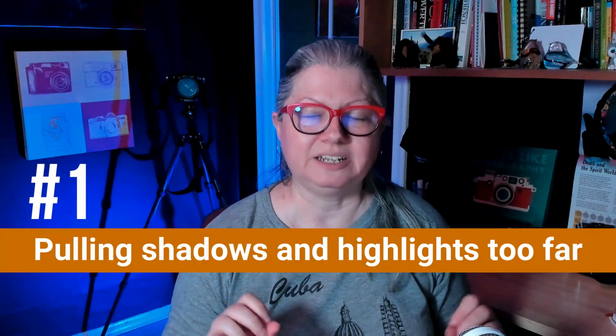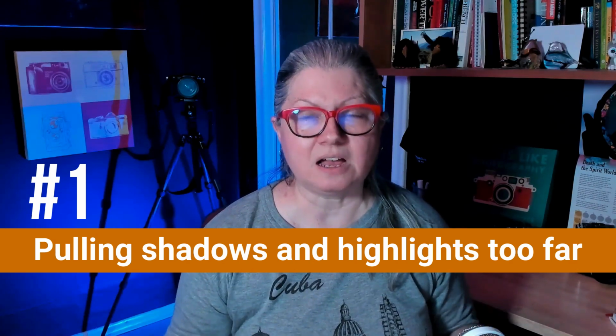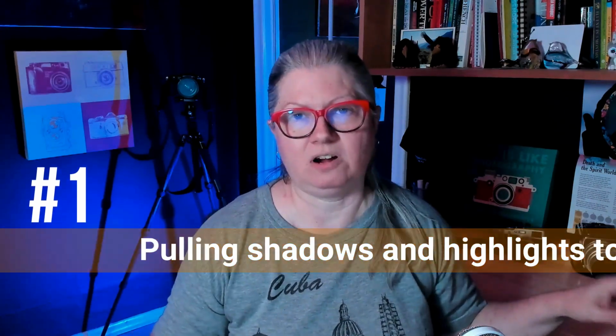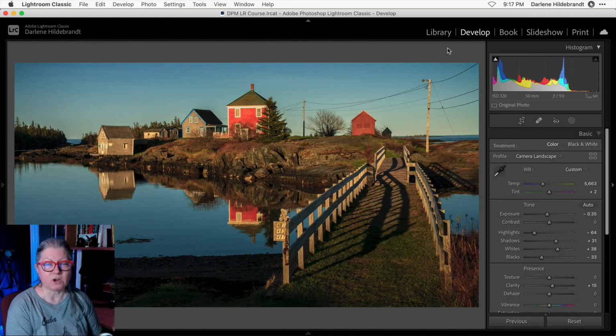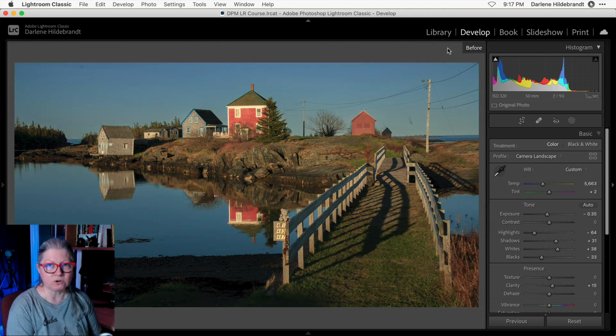Number 1 photo editing sin is pulling the shadows and the highlight sliders way too far. Let me show you what it should look like and what not to do. This is an image that I've already done some editing on. The before image is a little bit flat and the colors are washed out.